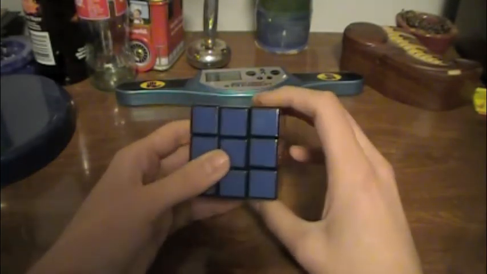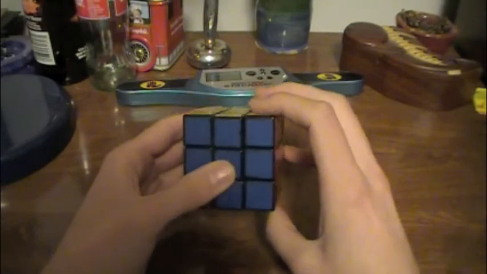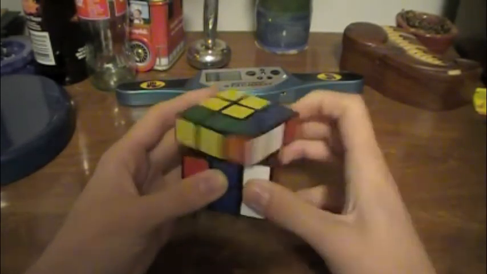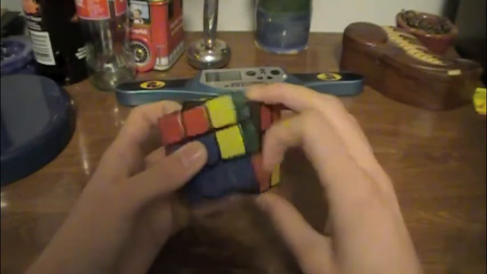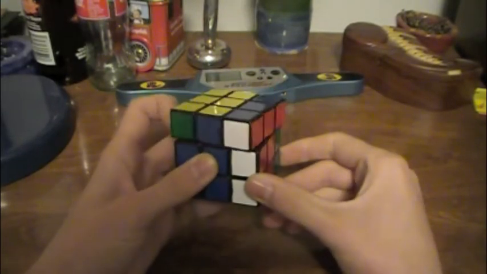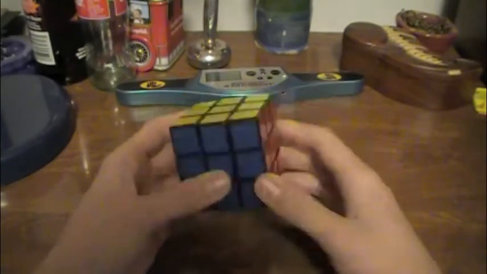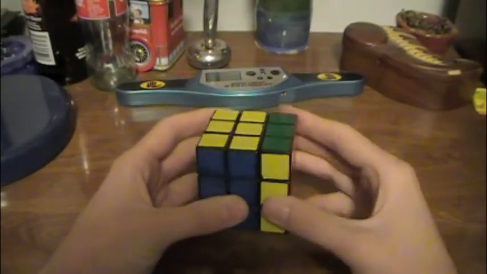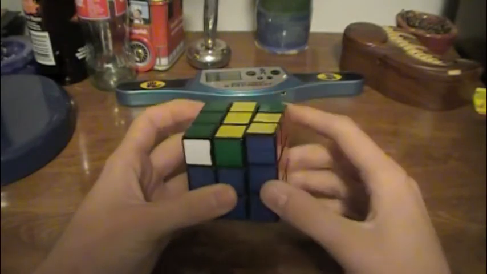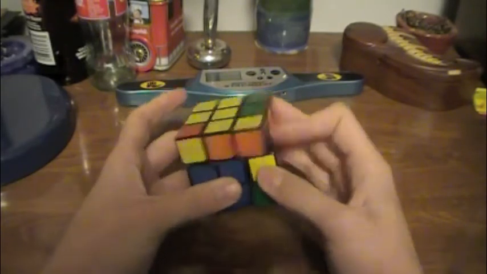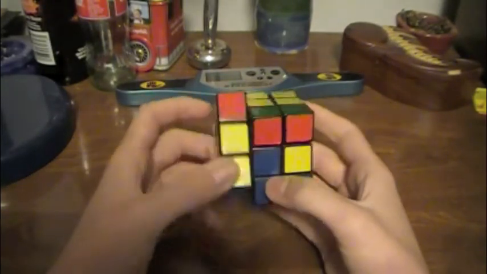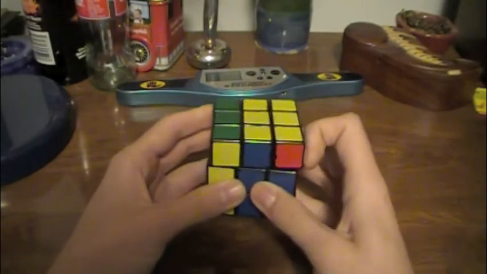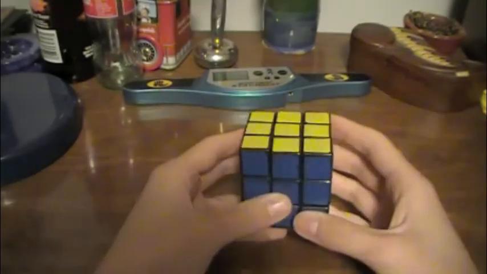You should also know both of the J perms. R, U, R prime, F prime, R, U, R prime, U prime, R prime, F, R2, U prime, R prime, U prime. Also the opposite of that. R prime, U2, R, U, R prime, U2, L, U prime, R, U, L prime.